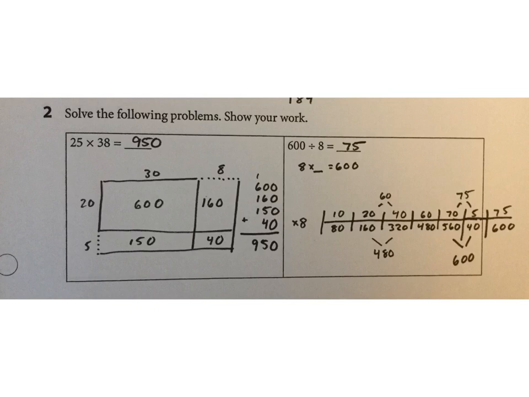And same thing for number 2. The first one, there's an array. The answer is 950. Second one, I did a ratio table. You could have also used an array or area model, but either way, the answer is 75.